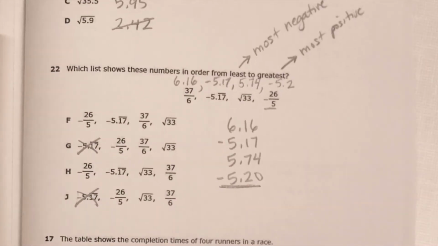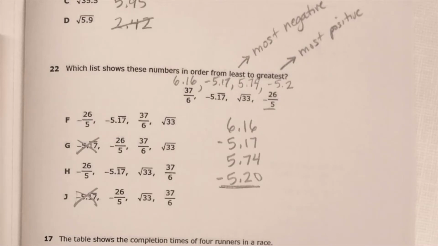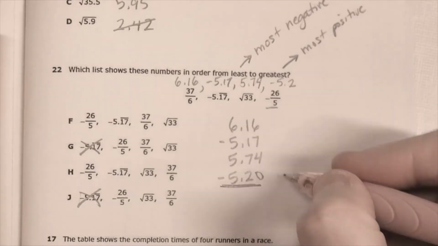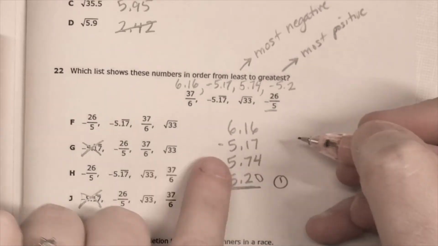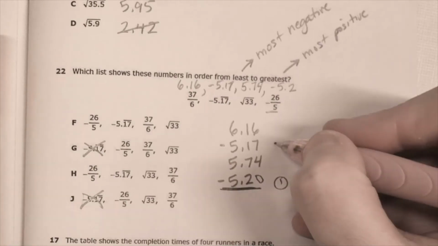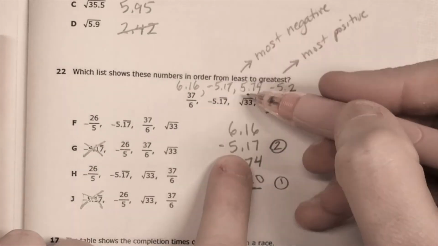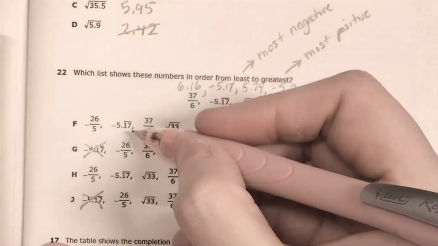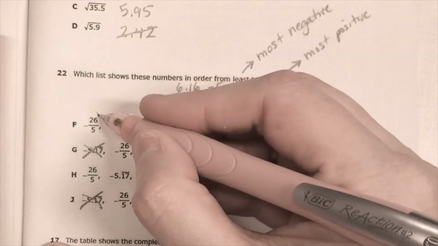What's the next smallest number? You guys think negative 5.17? So that's my next smallest number. So that was negative 5.17. Okay? So far, we're good to go on this. And these two are already out.